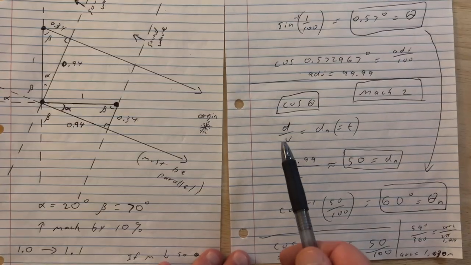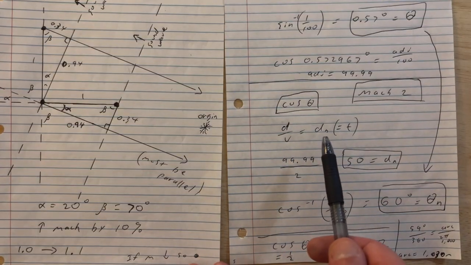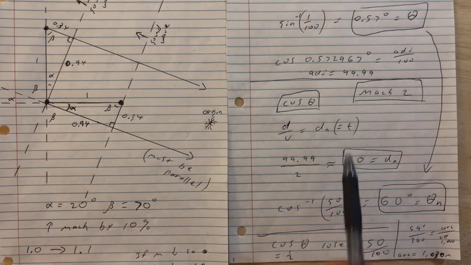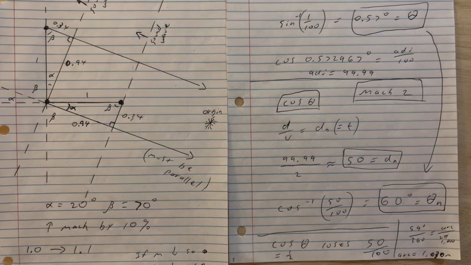And right here I just said distance over velocity equals the new distance or the measured distance, which is also time. Time and distance can actually be used synonymously. For example, if you're going down the highway at 60 miles per hour and something is 60 miles away, people might say that that location is 60 miles away, or they might say it is 1 hour away.